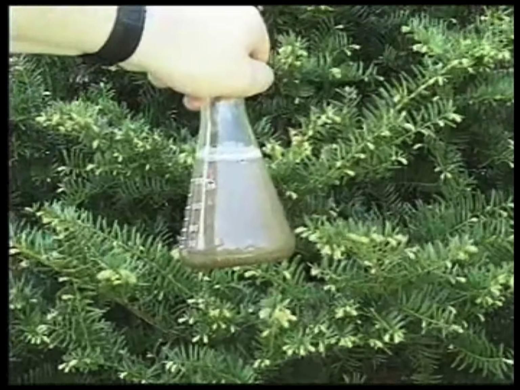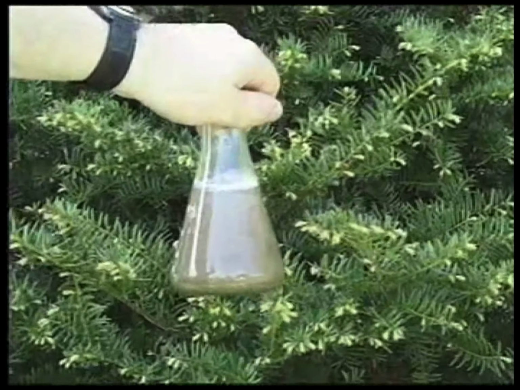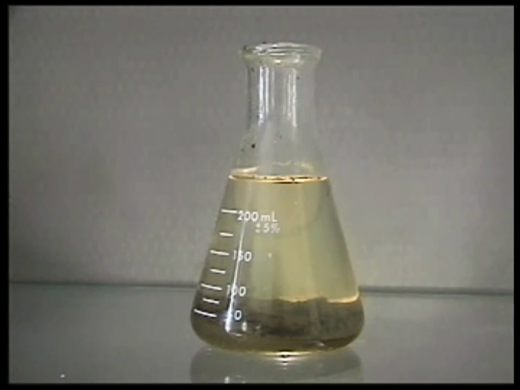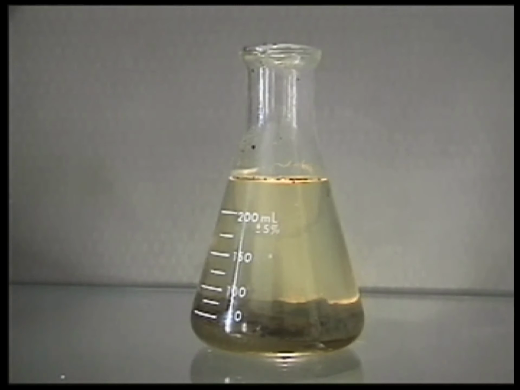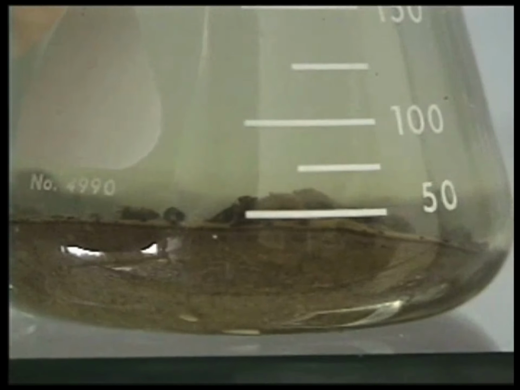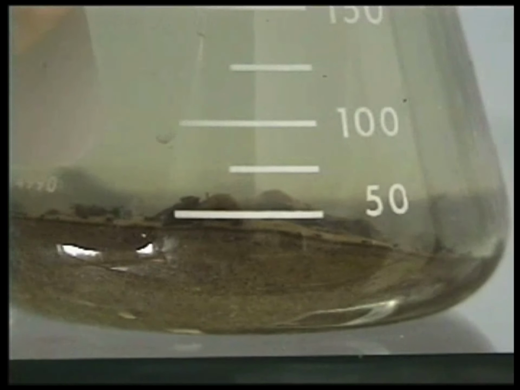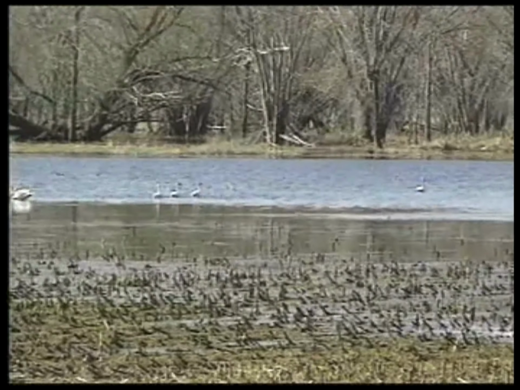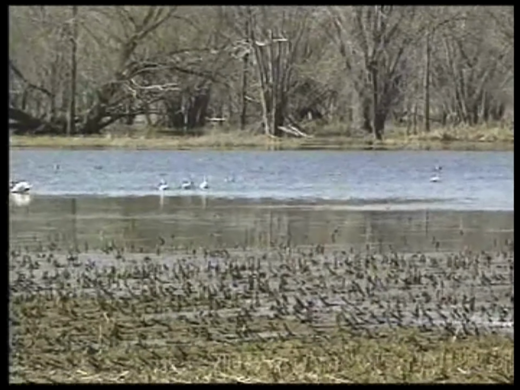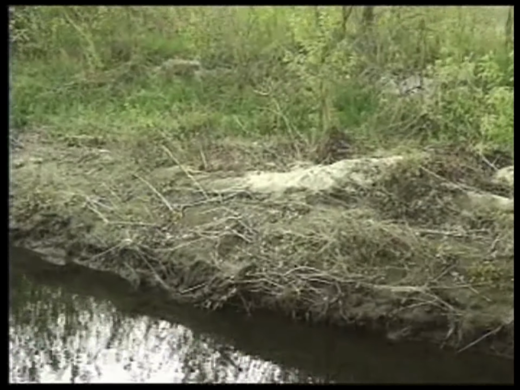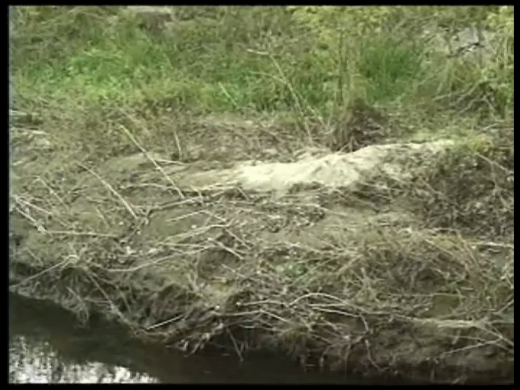Let's see what happens if we let it stand for several hours. After a few hours, you can see the water is clear and the particles have settled to the bottom. If you look closely, you can see different sizes of particles. When rivers rise over their banks, as seen here, silt and particles often drop out of suspension.